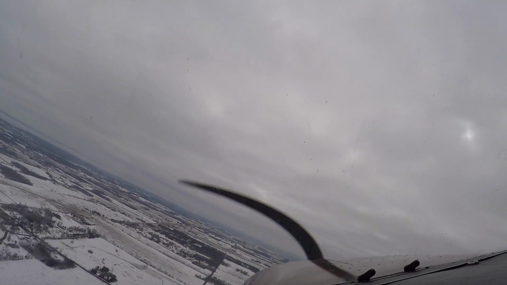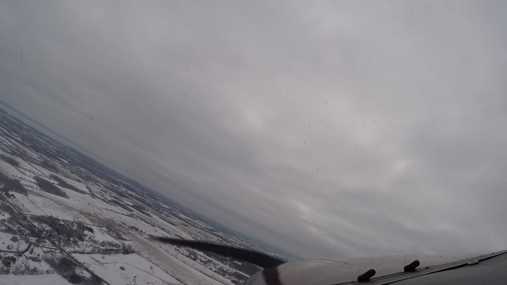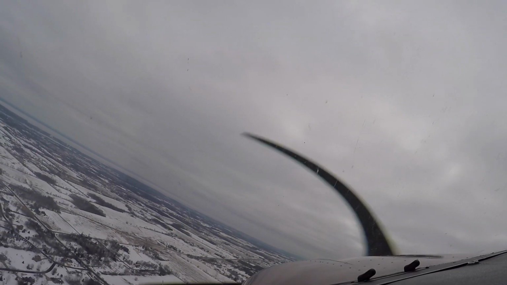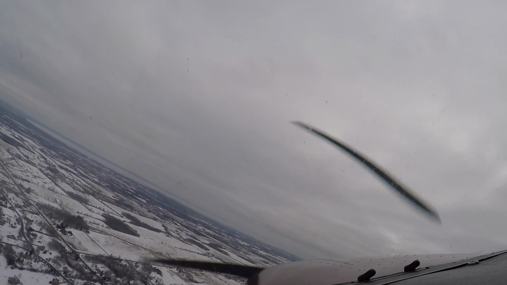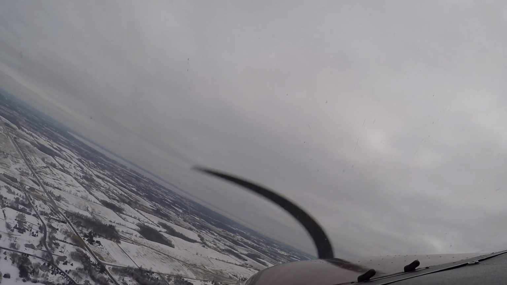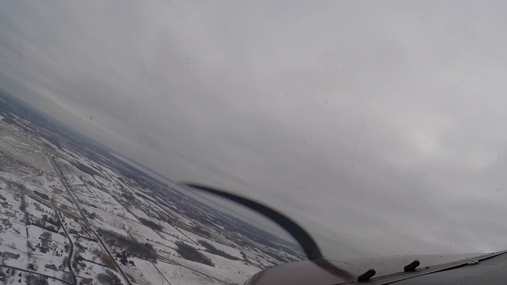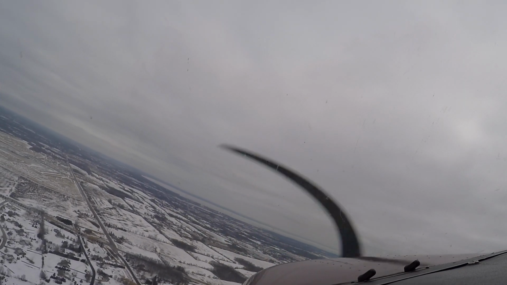Now we went from crosswind, and we're approaching our downwind leg. At midfield, I'm going to give them a call. We're a little bit high, so try not to go any higher than this. Try to get me back down at 1900. Yep, good. You're listening to that engine.